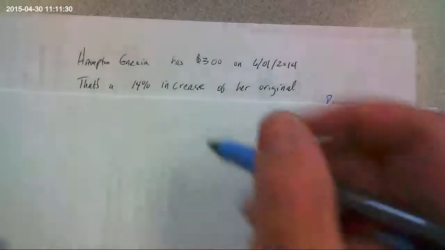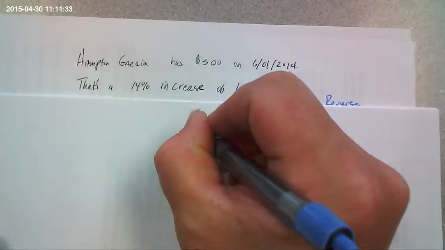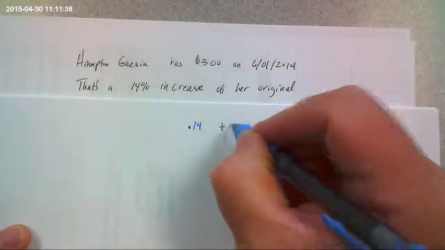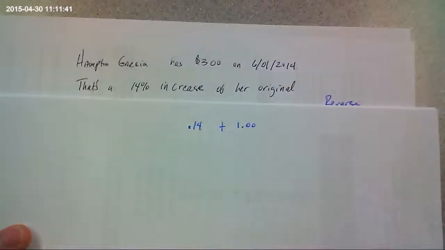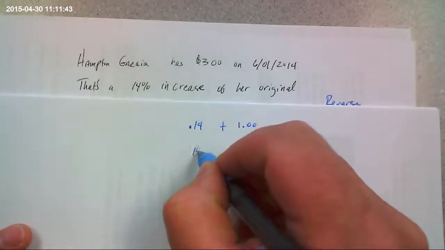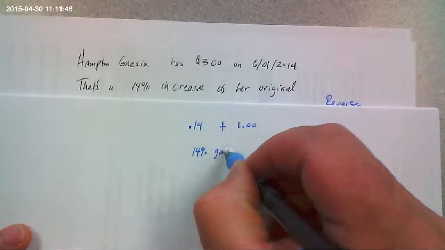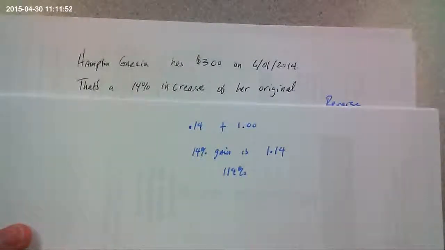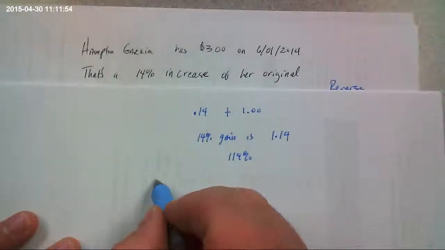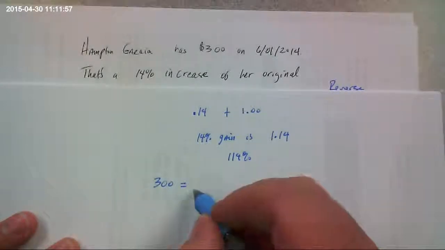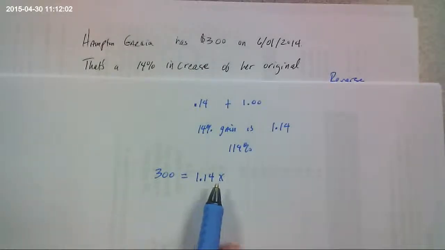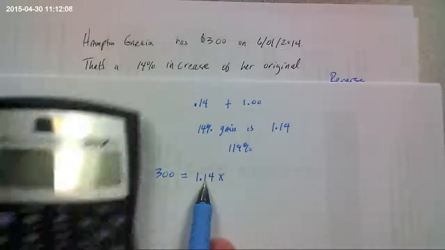So here's the thing: if you have a 14% gain, then you have 14% plus the 100%. So a 14% gain is 1.14. It's 114% of the original. So what we know is that she has $300. What we don't know is how much she started with, but we also know that the amount she has now is 114% of the original because she has a 14% gain.